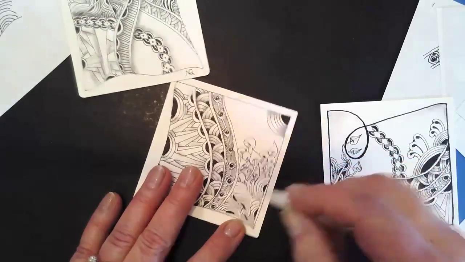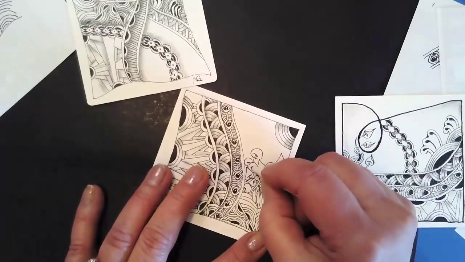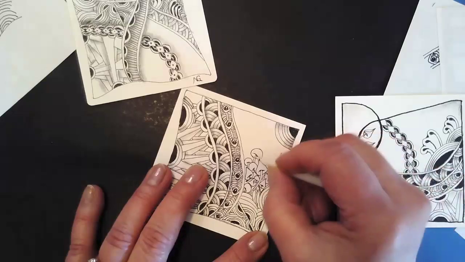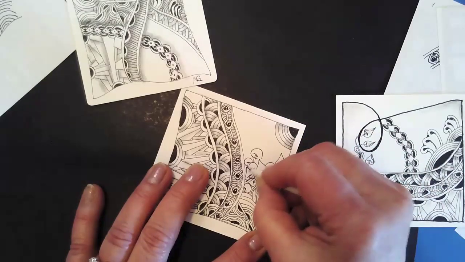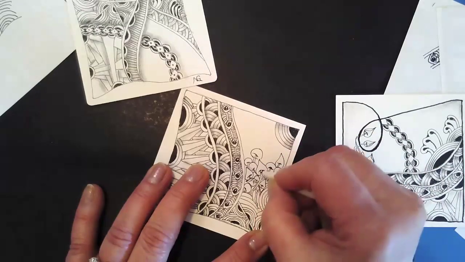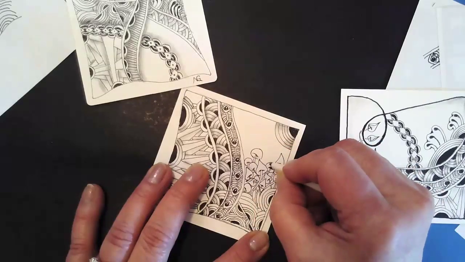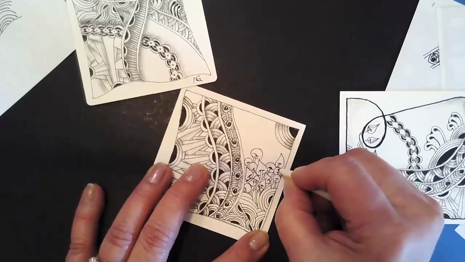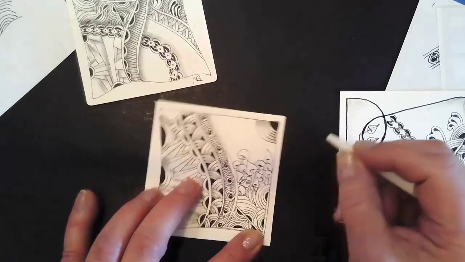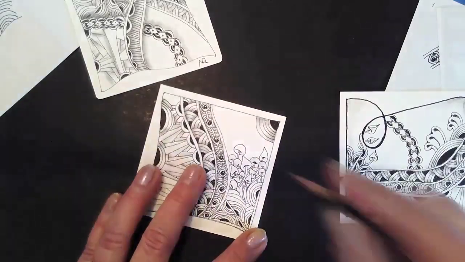And on poke leaf and poke root, I usually just shade around where things overlap. I don't do too much inside the tangles, but you can put a little curve shading.